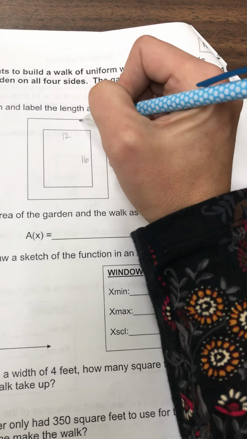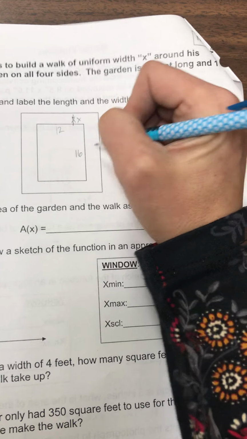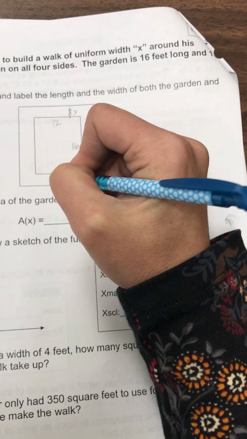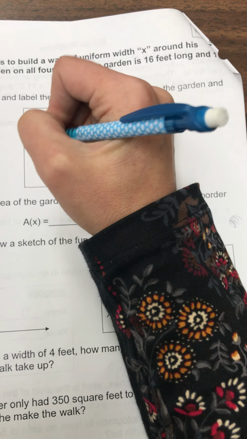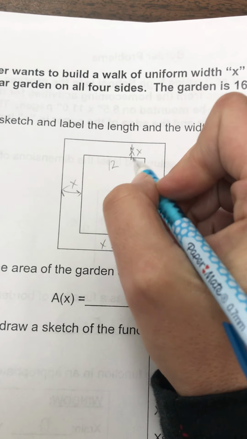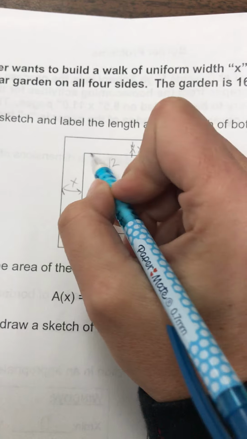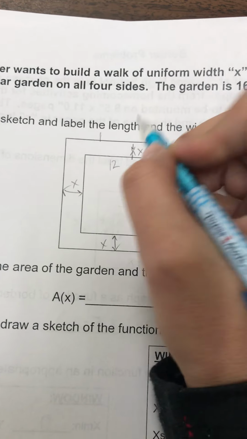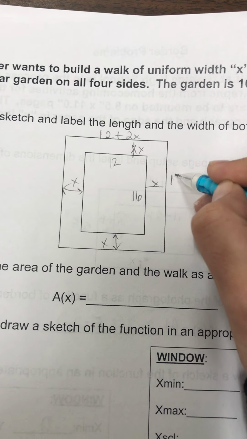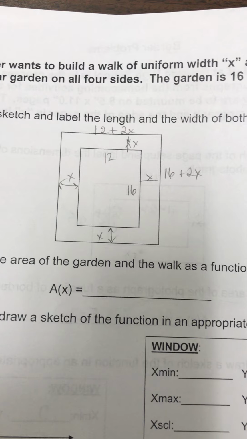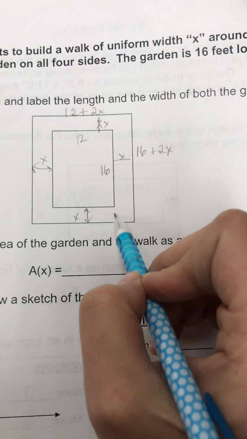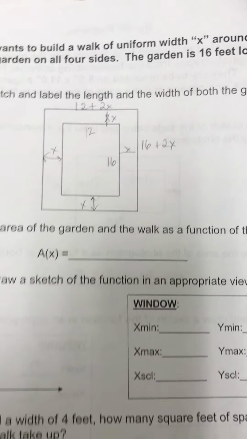If this length now is X, on all sides, this is X, this is X, this is X. So now to get the outside, you would have to add the X's instead of subtract them. So over here, you would have 12 plus 2X, and over here, you would have 16 plus 2X. Because you're adding the 16 here, and then this is an X, and this is an X, so you're adding the 2 X's.